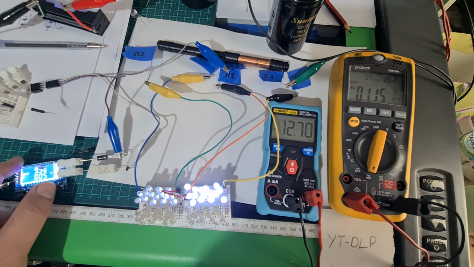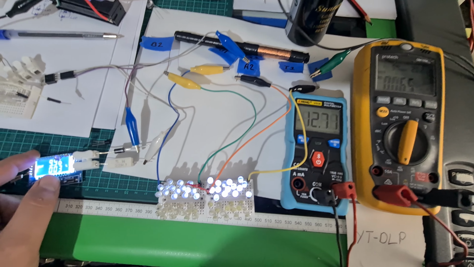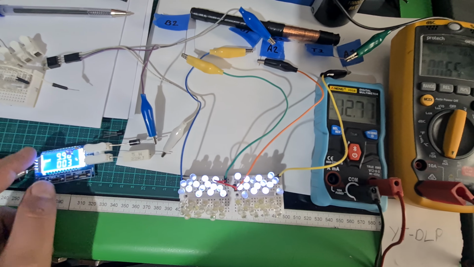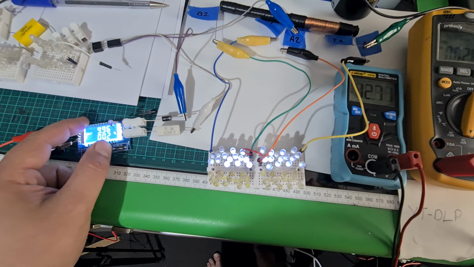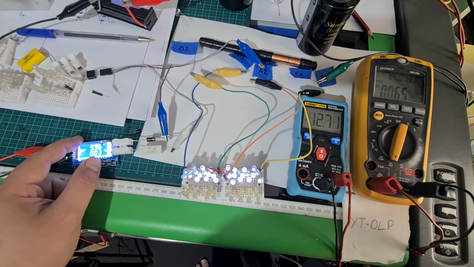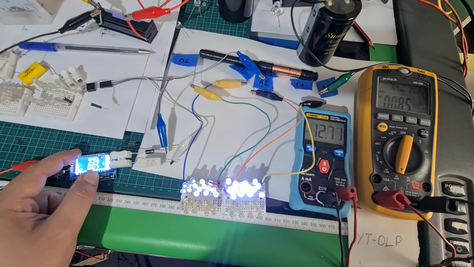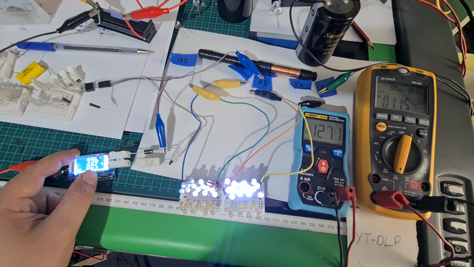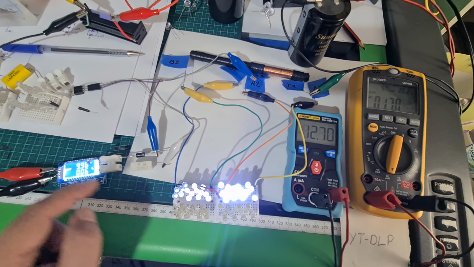4%. These dimmed down. These are staying the same. 85 milliamps. 3% duty cycle. 65 milliamps. And these are pretty much equal in brightness. 2%, and they're completely off. 3%, 4%, 5%, 6%, 7%. Notice how these dim down and these stay the same brightness between 6 and 7%.